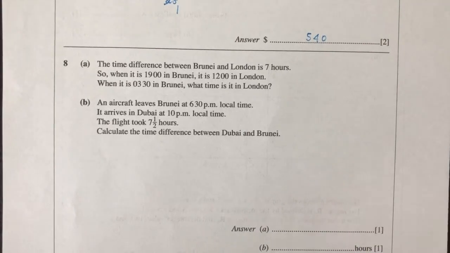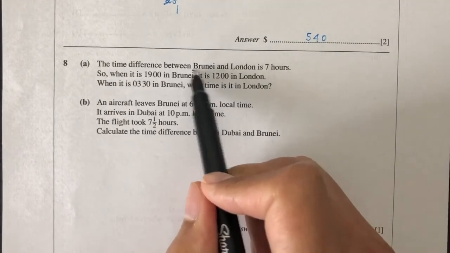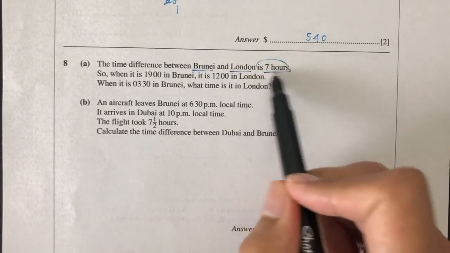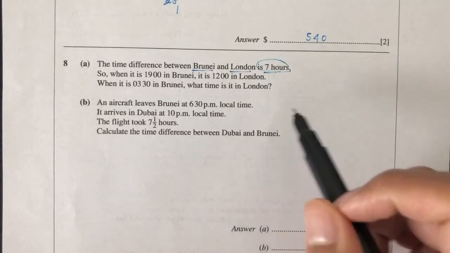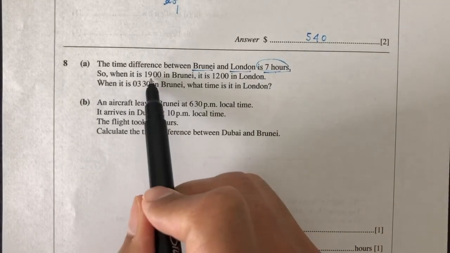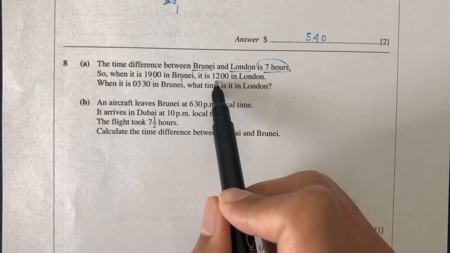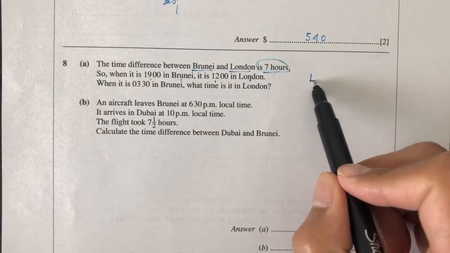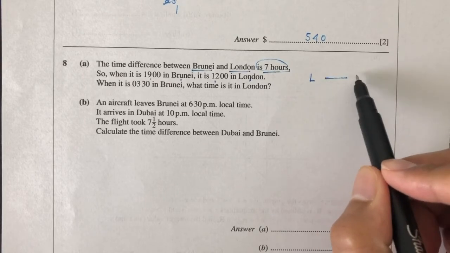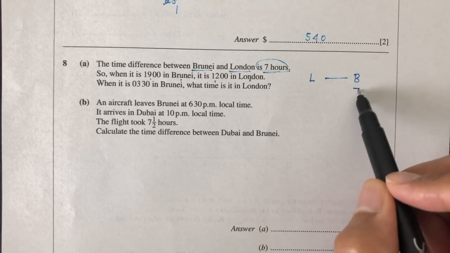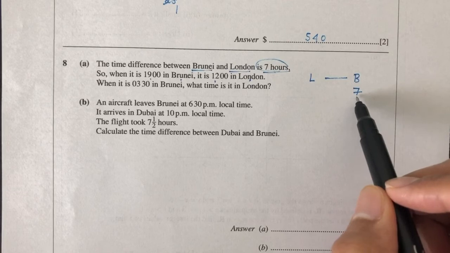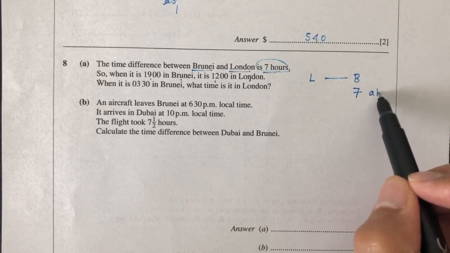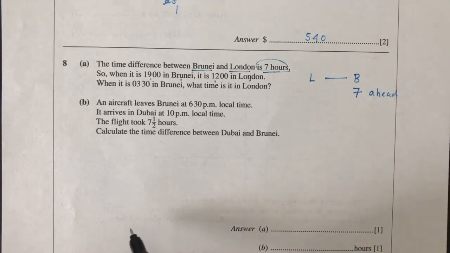Now we have question number 8. The time difference between Brunei and London is 7 hours. That's the time difference. So when it is 7 p.m. in Brunei, it is 12 in London. Okay, so the time in London is earlier than the time in Brunei. So Brunei is 7 hours ahead. Okay, we just have to know this.